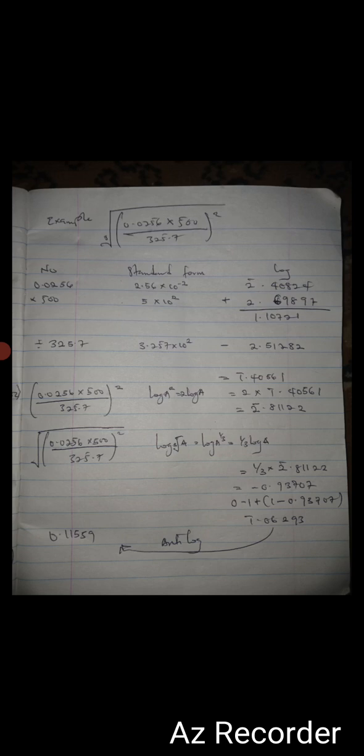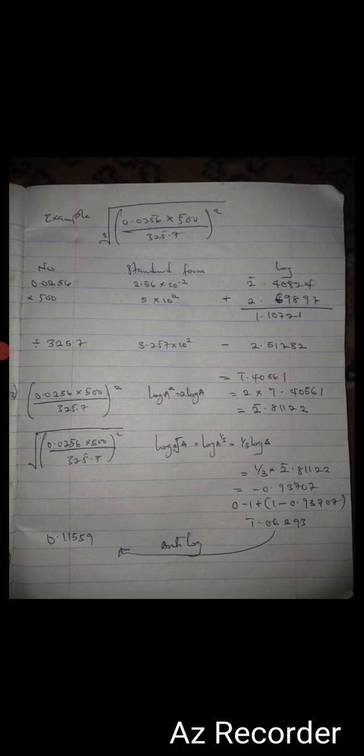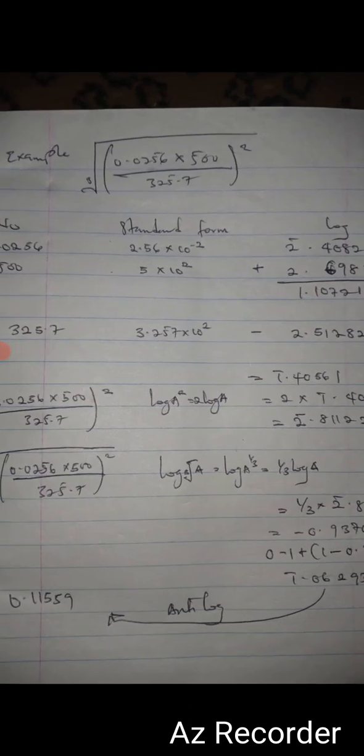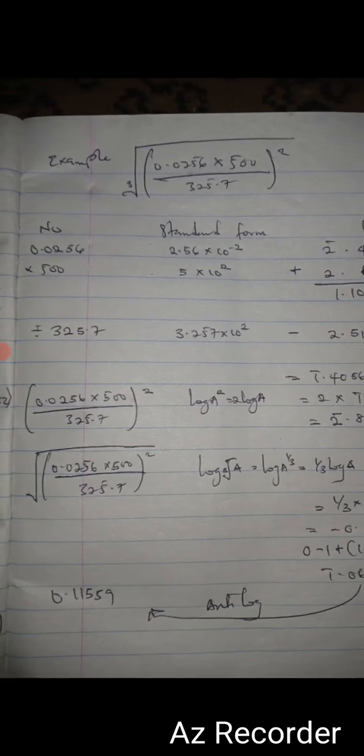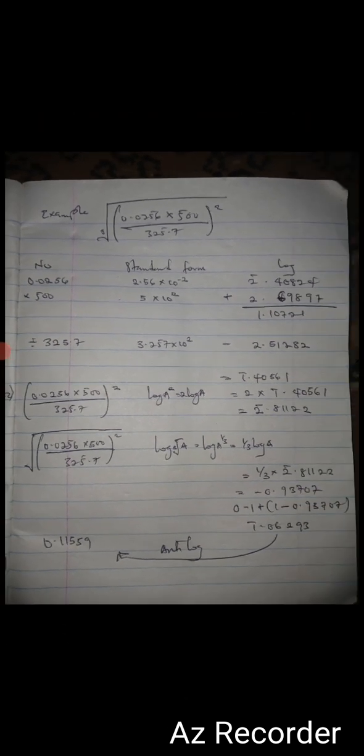That will give us 2.56 times 10 raised to power minus 2. See? 2.56 times 10 raised to power minus 2. So now we have converted it into standard form, and from this standard form we can express the logarithm function.